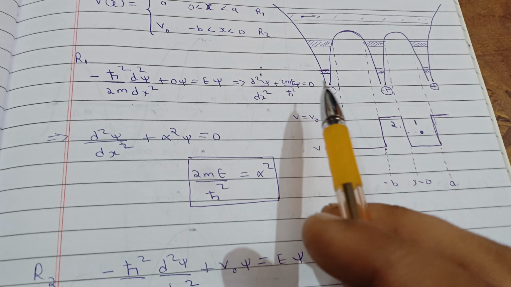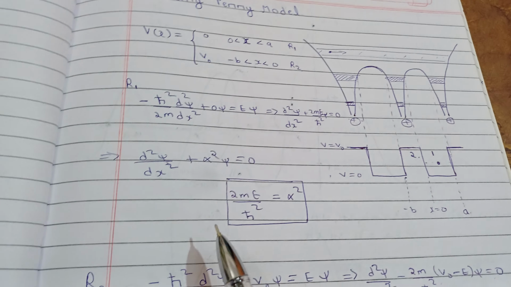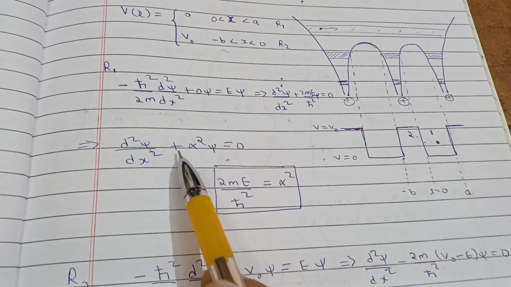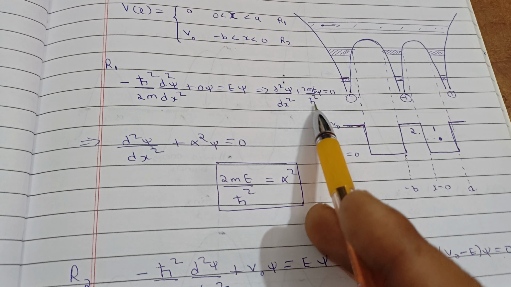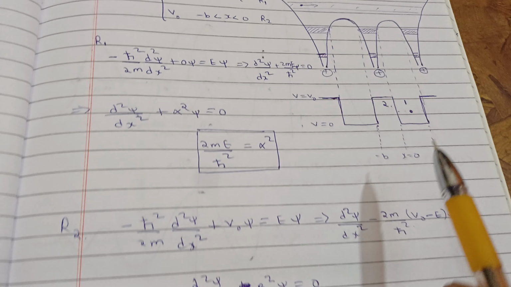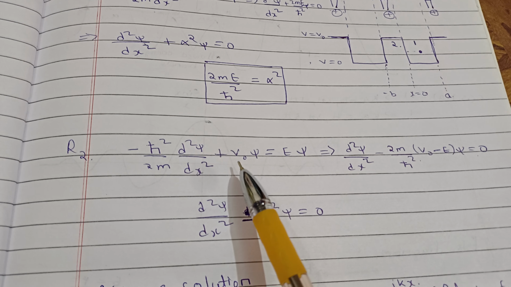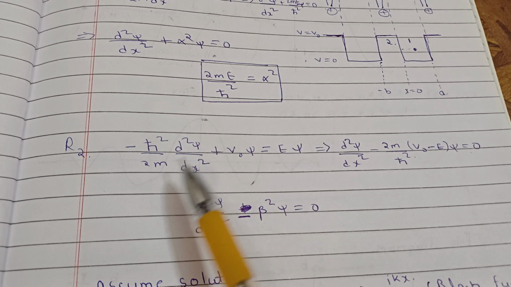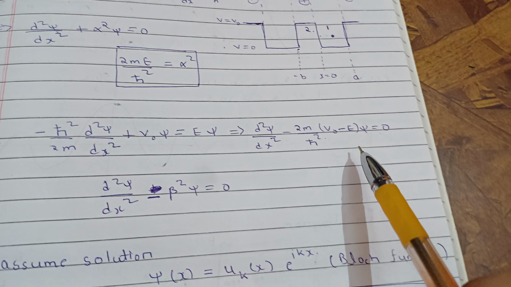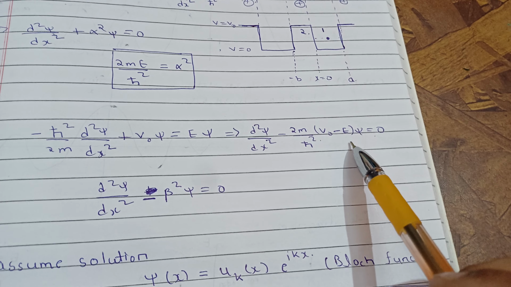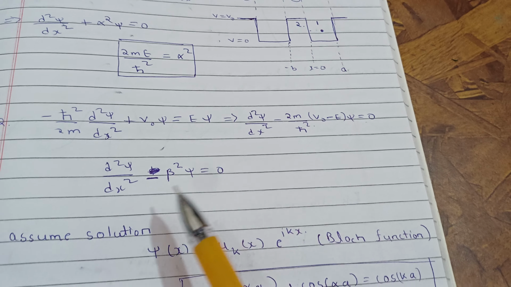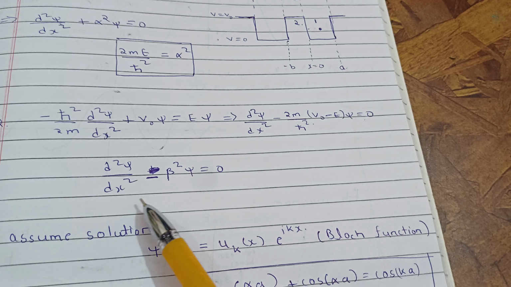For region 2 we will put the value of potential as V naught. First we put 2m E divided by h cut square as alpha square, so this can be written like this. Now for region 2, in place of potential we will write V naught, so the equation will be like this, and after rearranging we will get this equation. Now we will substitute 2m times V naught minus E divided by h cut square as beta square. So this equation will be written like this.